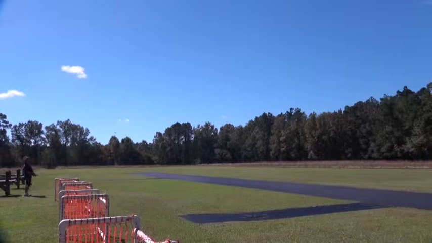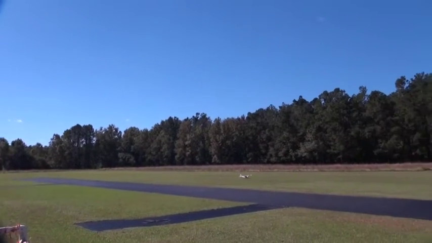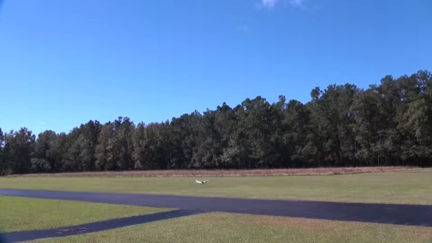The reason I'm landing on the grass is because there's a bit of a crosswind component, and landing on the geotex runway with a crosswind component is a bit much. All right, taking off.